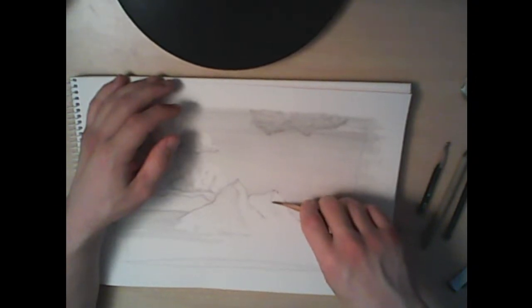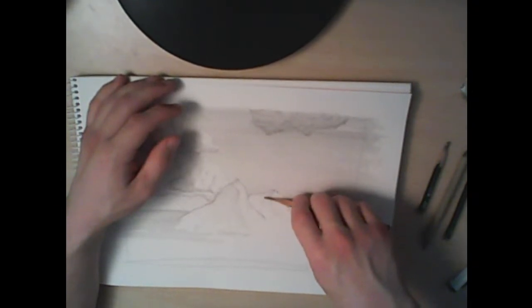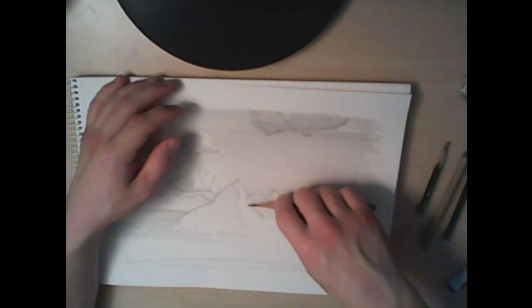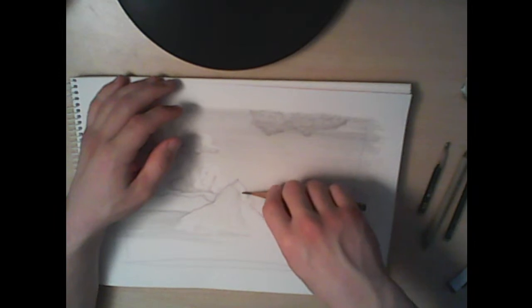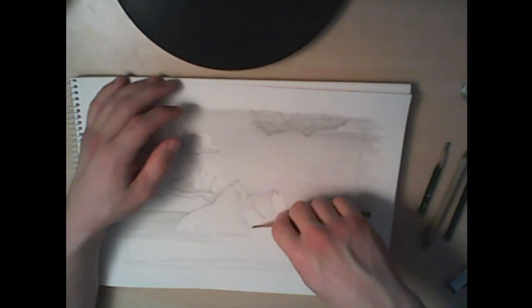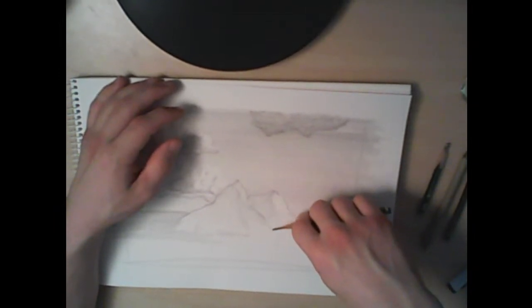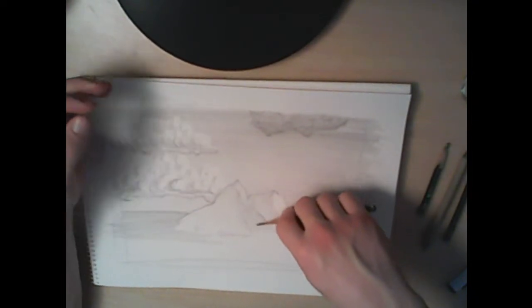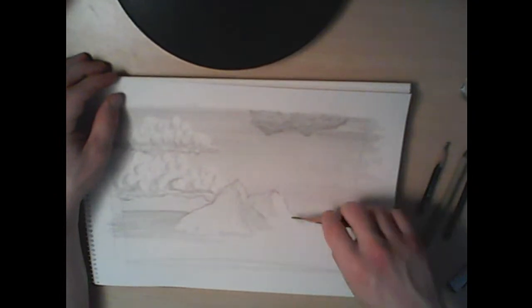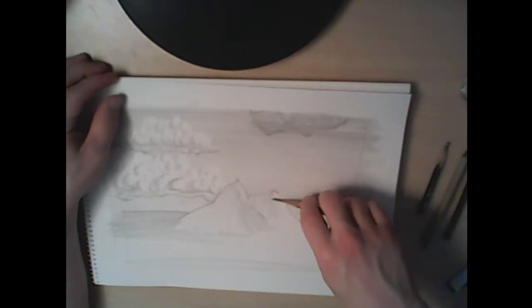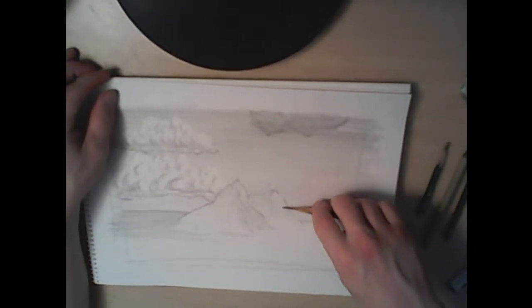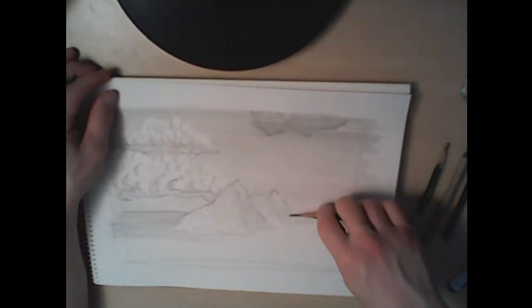And right here as well. And I can block in the side that is touched by the sun already, which is the right side, which gets the HB value, but the very top is going to be completely white, completely covered in snow.